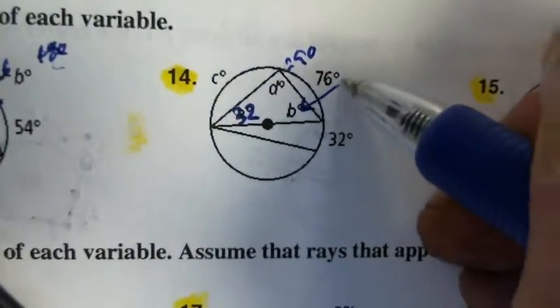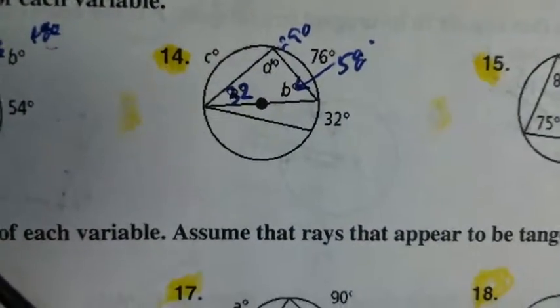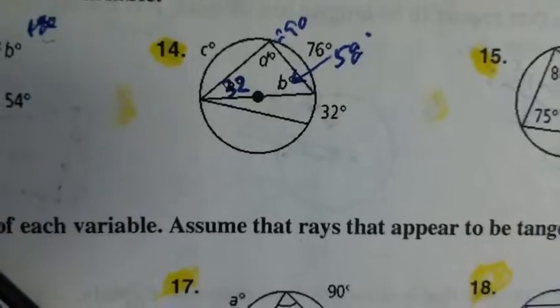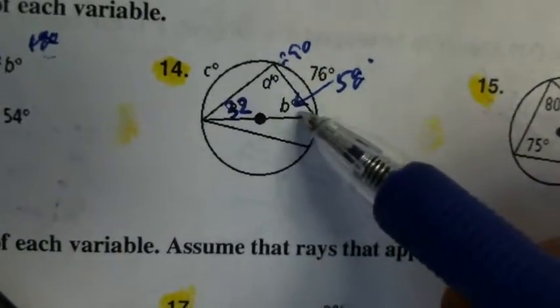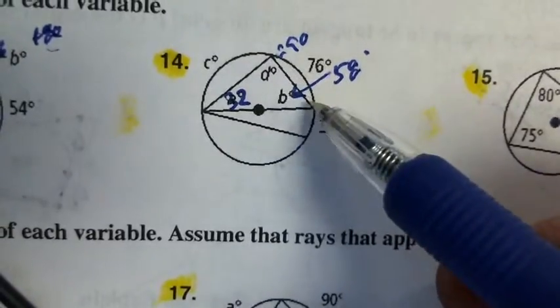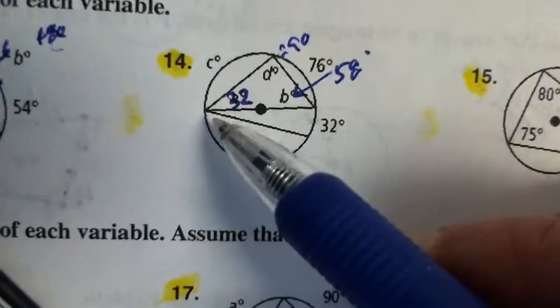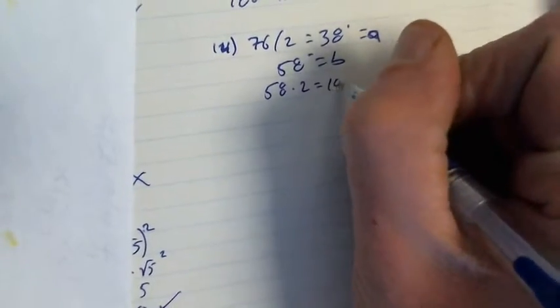B is 58. And if that's B, double B will get you C, because this angle at B subtends all of C. So 58 times 2 equals C, which is 116.